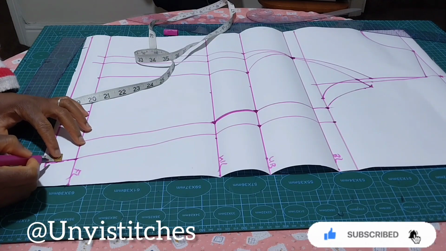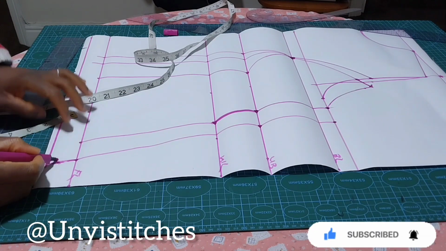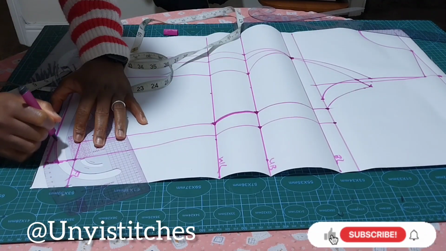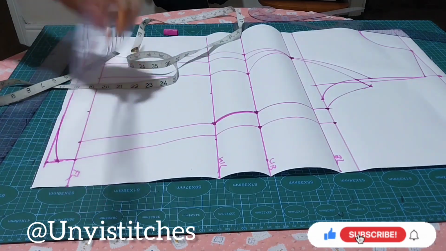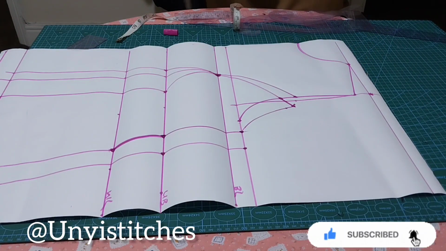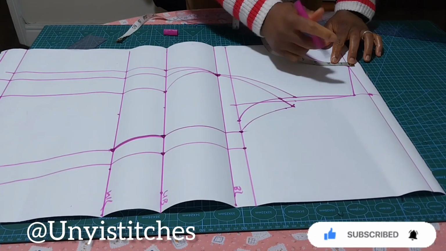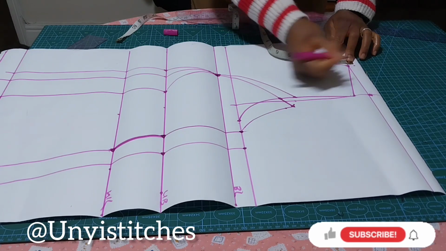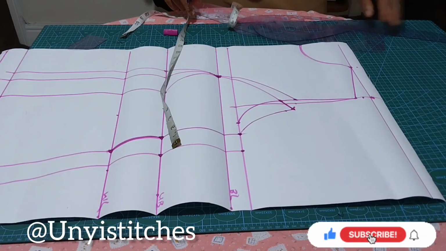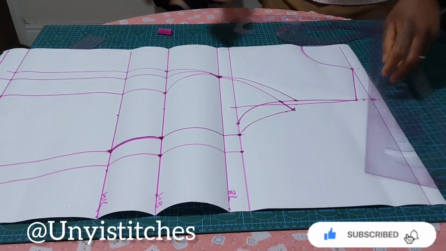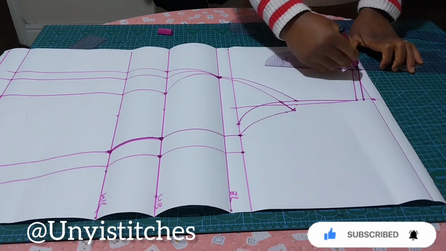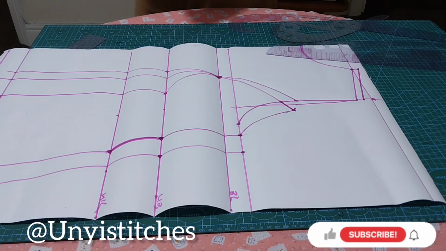So here, come over 1/4 of an inch, then I will curve it. And I'm going to add my joining allowance for the shoulder, 1/2 inch as well. So I've cut my pattern.